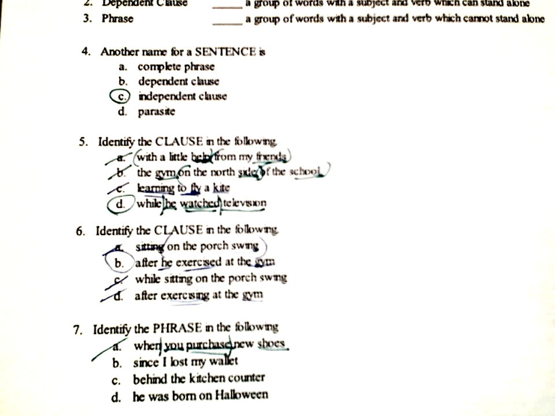Since I lost my wallet, wallet is a noun, I is a noun, and lost is a verb. So I lost works together as a clause, cannot be a phrase.